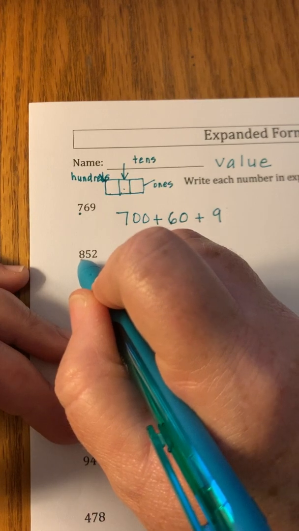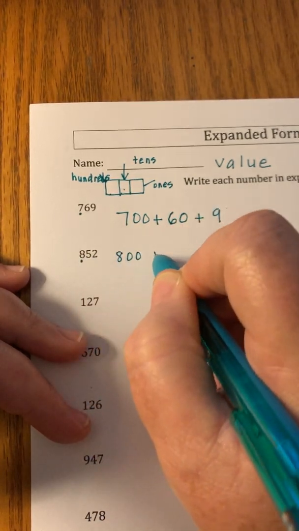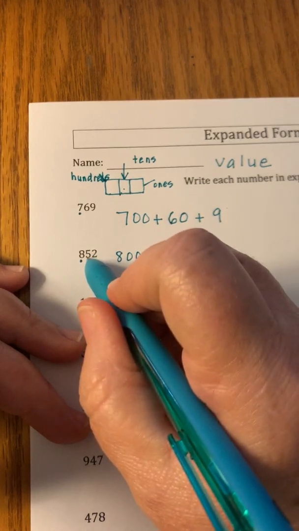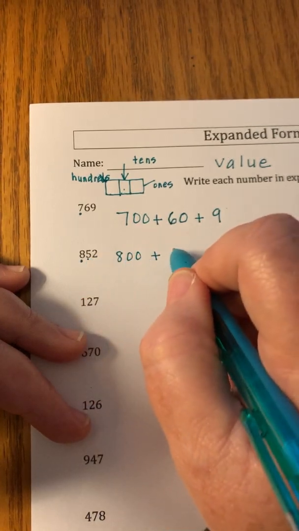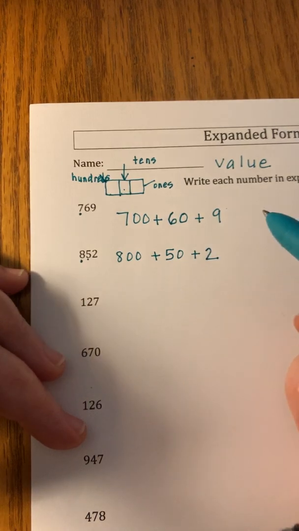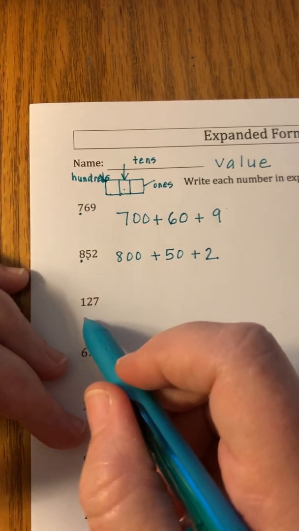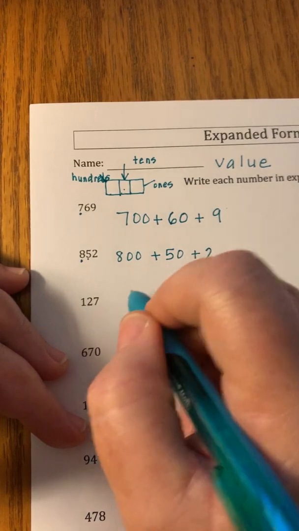852. What's the value of this 8? 800 plus, what's the value of this 5? I'm going to put 1 zero with it. It's in the tens place. 50 plus 2. Okay, you write this number and do it in expanded form. I'll give you a second to do it before me. I don't want you to just copy my answers. I want you to do it, and then I'll write it after you.